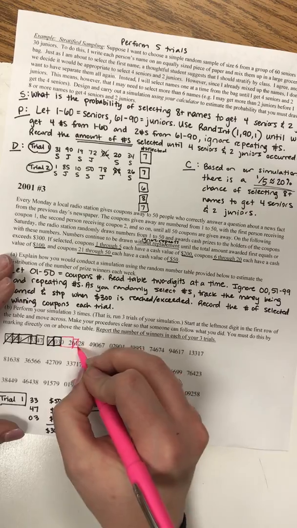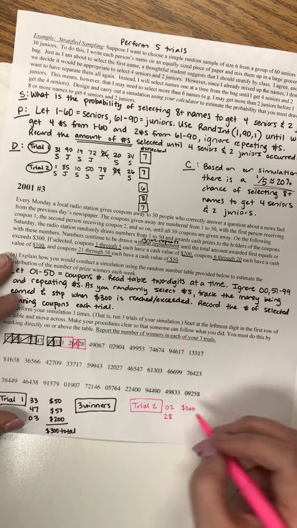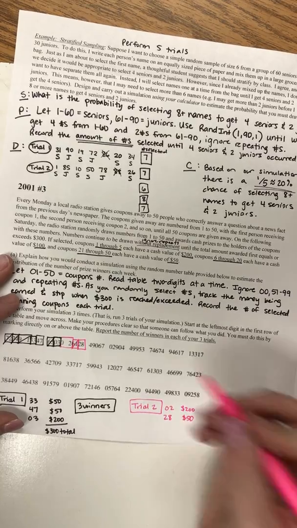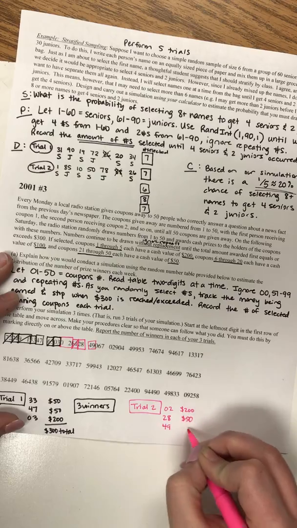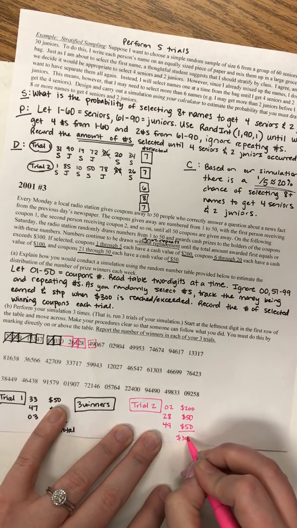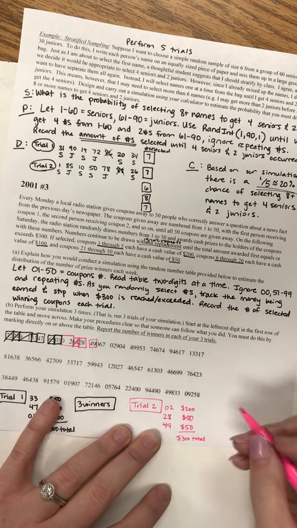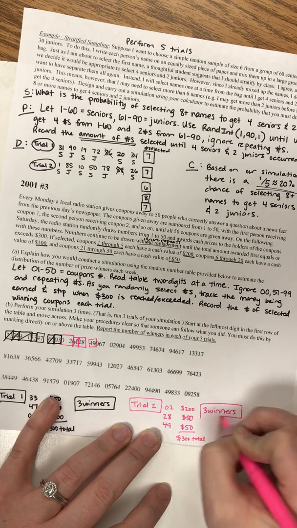We're going to ignore that. 28 is only earning us $50, so we're at $250. Next number says 49, and that's going to also earn us $50, so we're at our total of $300. So we're going to go ahead and stop, and so I would record again that I only had 3 winners in that trial.